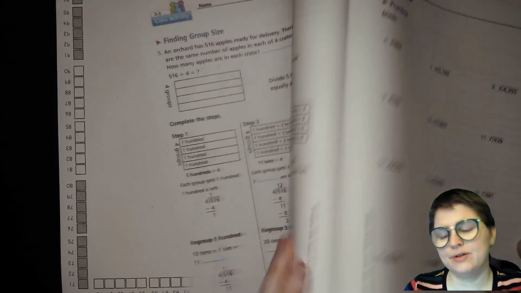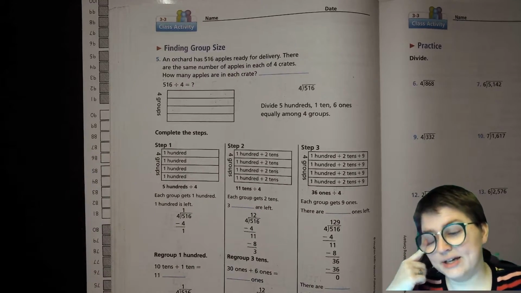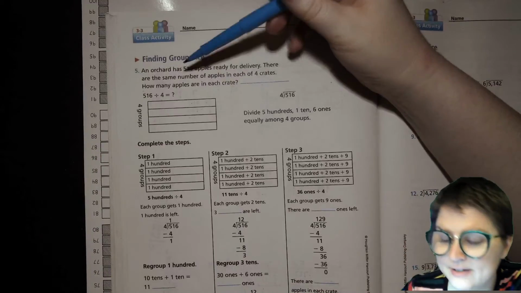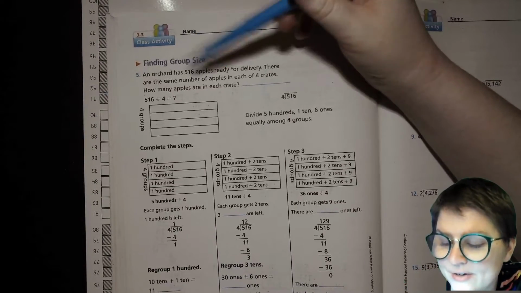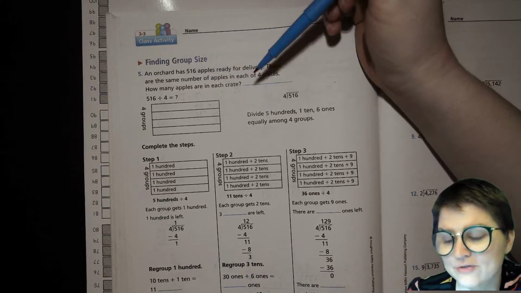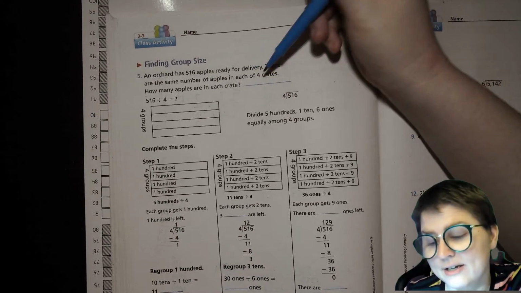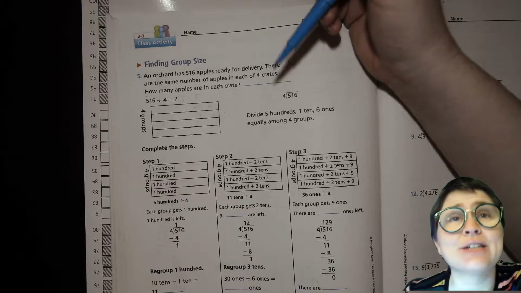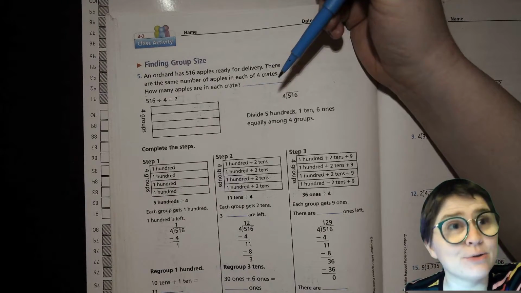All right, let's go ahead and turn this page over. Well, we'll start like this. Okay. This finding group size. An orchard has 516 apples ready for delivery. There are the same number of apples in each of 4 crates. So we know the number of groups, right? It's 4. How many apples are in each crate? So we're trying to figure out the number of apples in each group. So we're figuring out the size of the group, right?